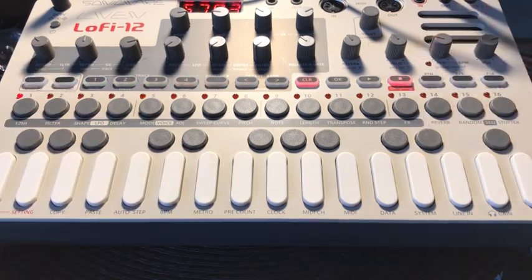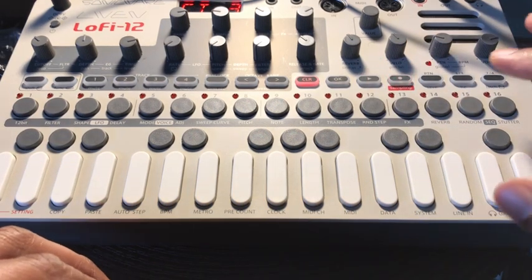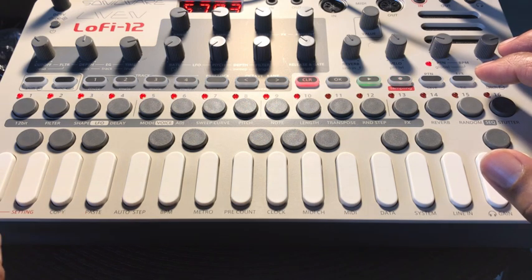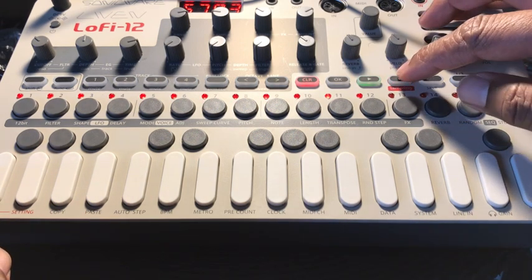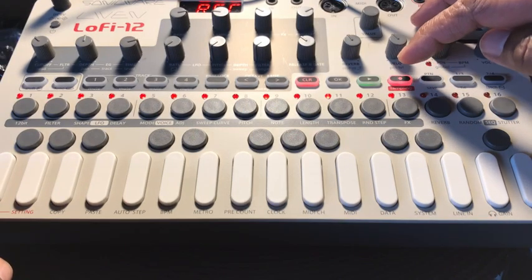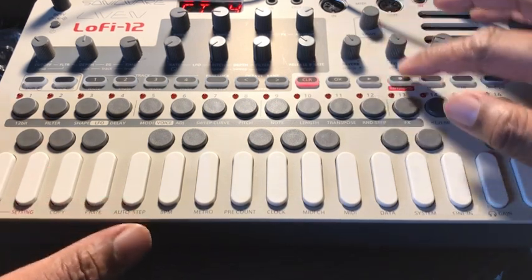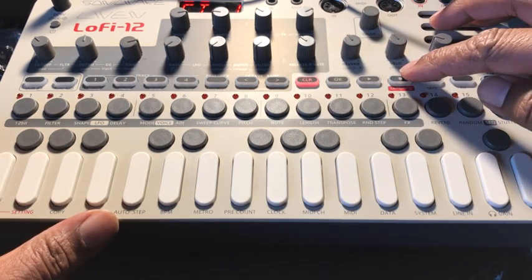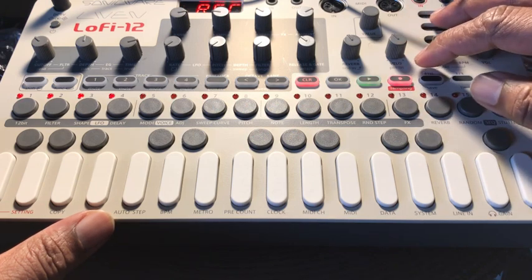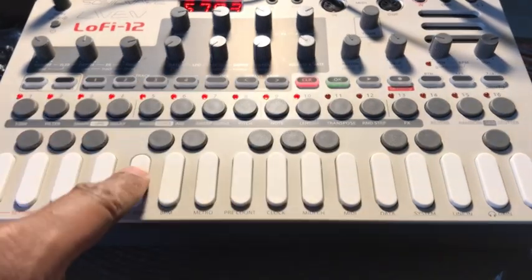So I press function and sample. All right. Now it's counting down so you can hear the pattern playing. So I'm just going to record it for 1 bar. All right. May have done that incorrectly, so let's try this again. There we go. Got it that time. So let's just hear it.